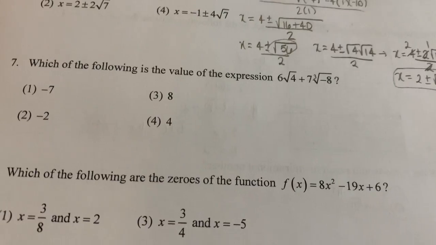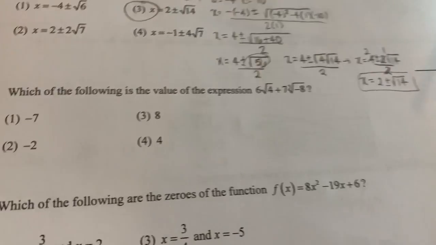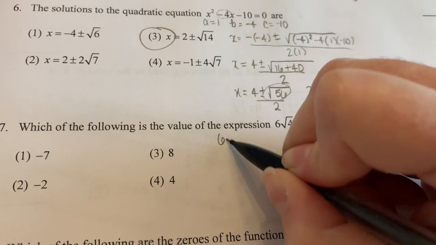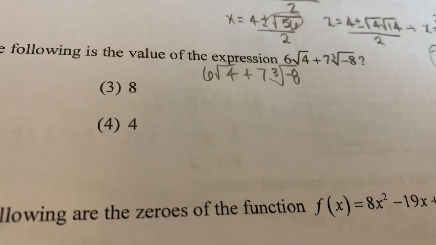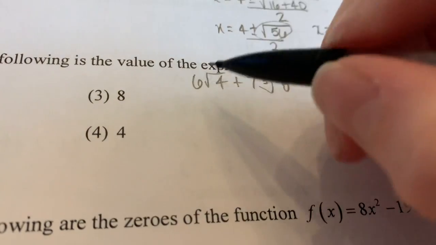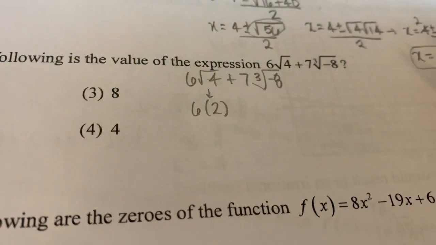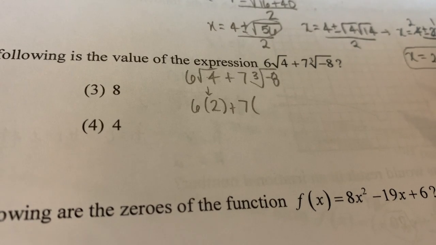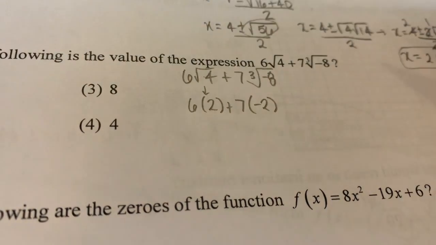All right, number 7, which of the following is the value of this expression? This is just seeing if you know your perfect squares and your perfect cubes here, basically. So let me just rewrite it: 6 rad 4 plus 7 times the cube root of negative 8. What you're going to do is basically just follow PEMDAS, and you're going to do the square roots and cube roots first. So this is 6 times the square root of 4, which is 2. So it's 6 times 2 plus 7 times the cube root of negative 8, which we learned in a previous lesson was negative 2. And if you don't know that off the top of your head, you use your calculator.